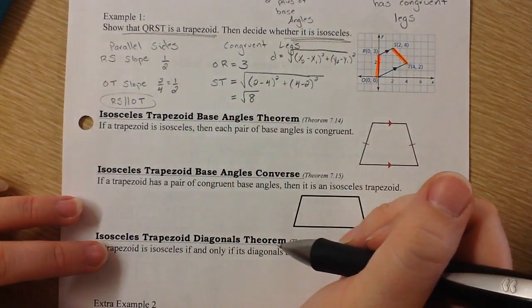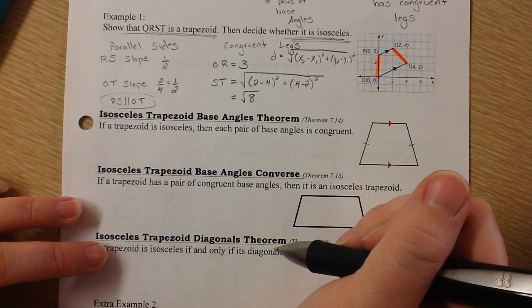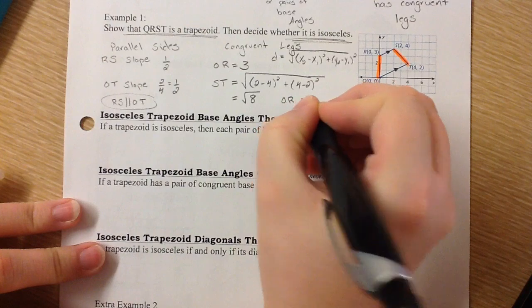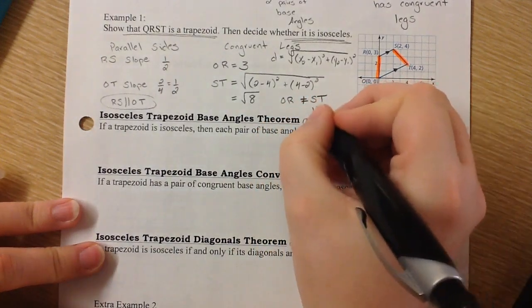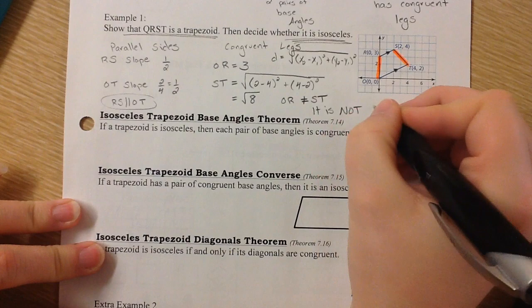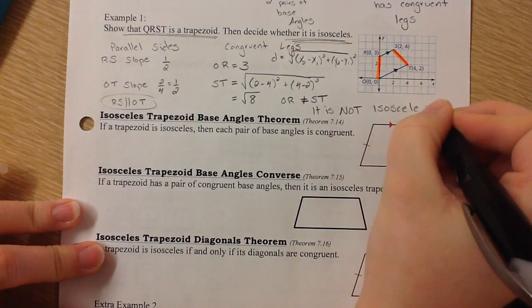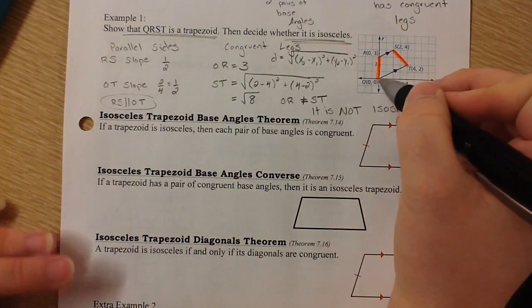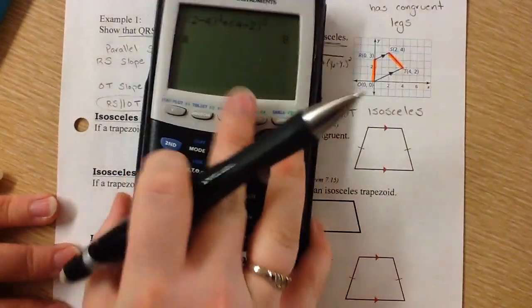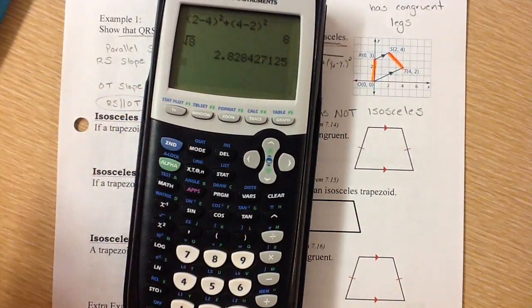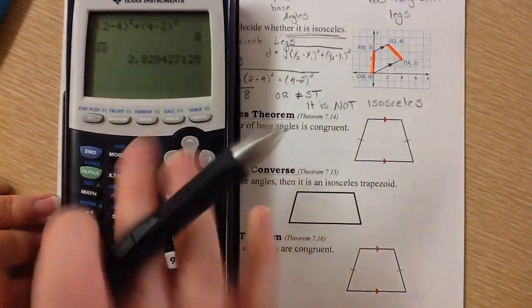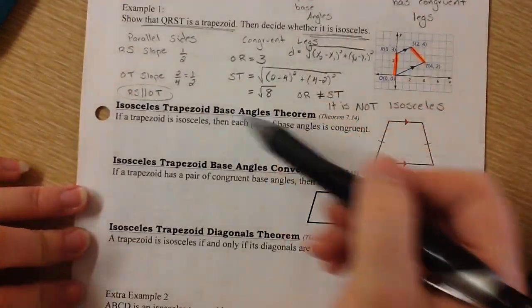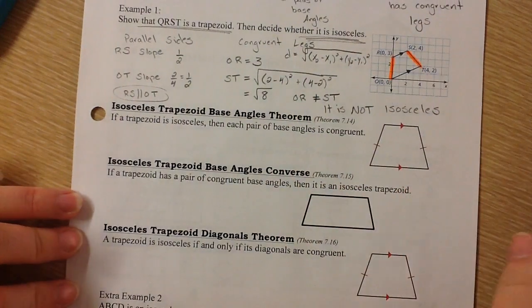Is the square root of 8 the same as 3? Nope. Since OR does not equal ST, it is not isosceles, since those two sides aren't the same. At first glance, it looked like they are, and they're pretty close. The square root of 8 is 2.82. That's pretty close to the 3 that we got for the other side, but not exactly, so it's not isosceles. So always make sure you check those distances before you just look at it and assume.